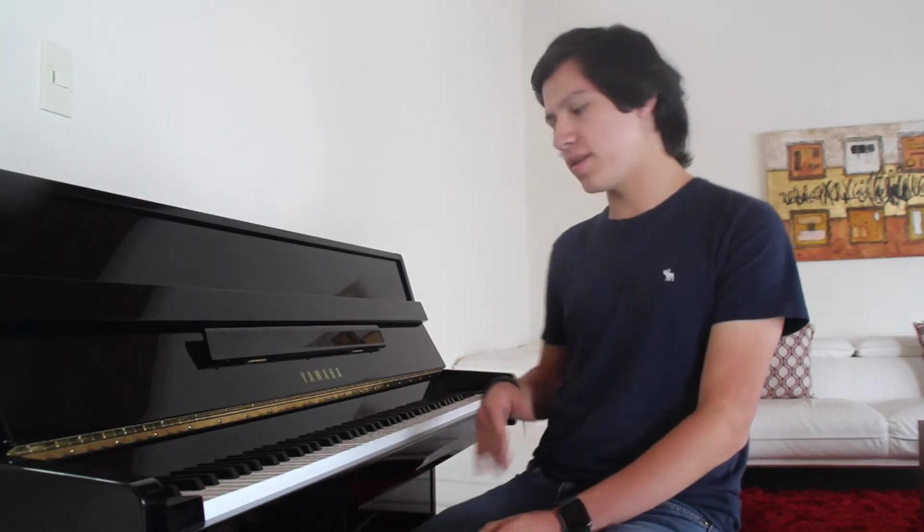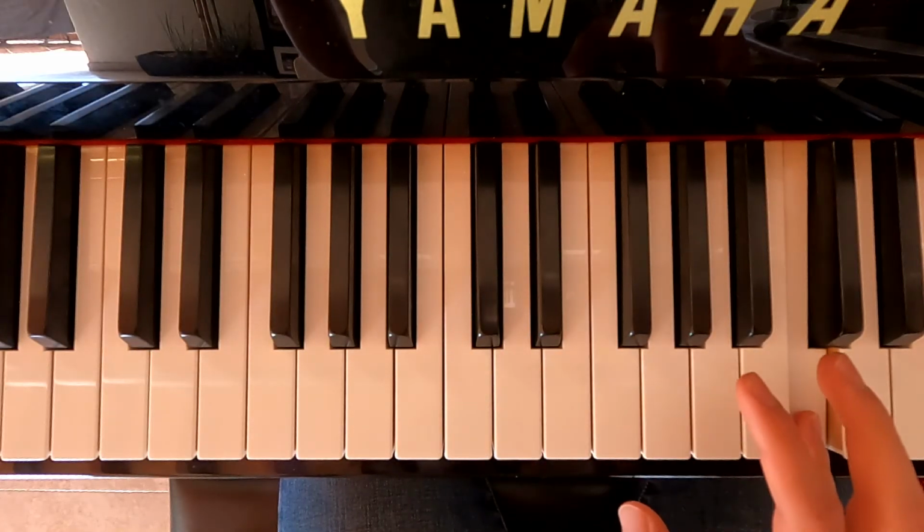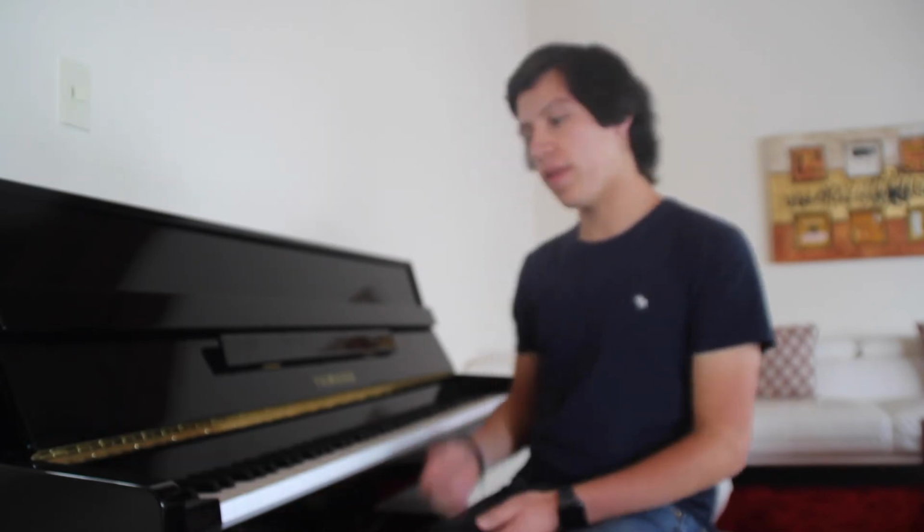Scales are a collection of notes placed one after another that together follow a set pattern of intervals. We have two main types of scales, major and minor scales. Major scales are often associated with the major keys that include major chords. They tend to sound happy or bright, so like this. Minor scales come from the minor keys that we often associate with sad sounding music, like this.